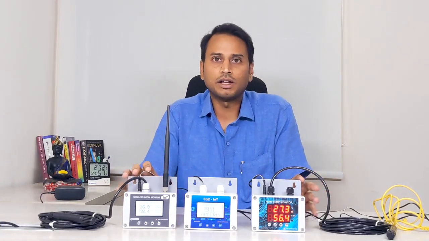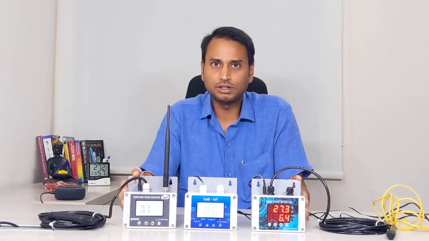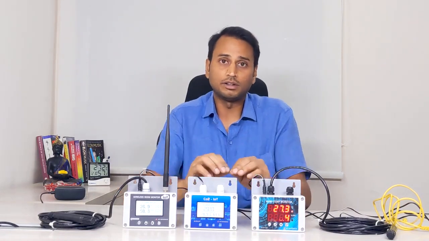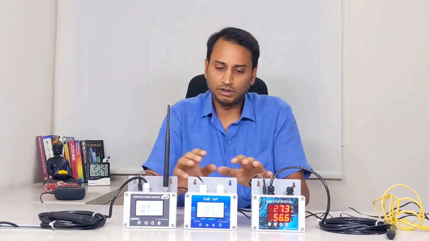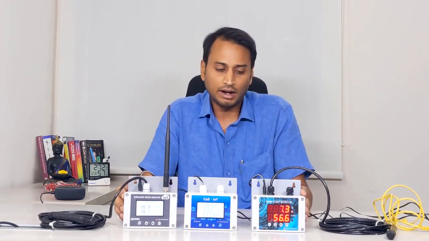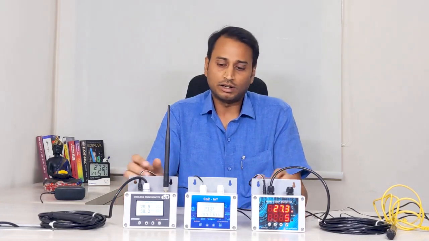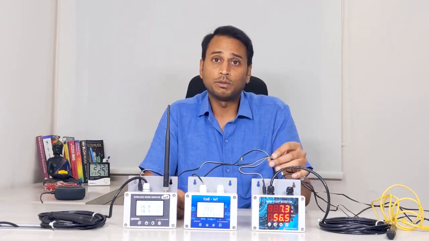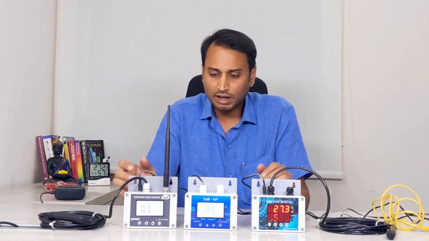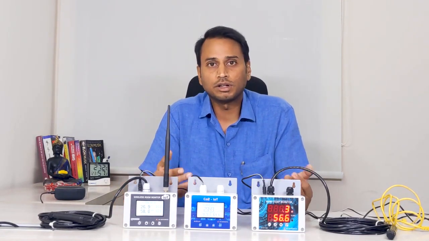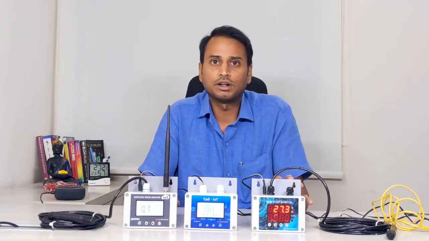So we have customization options also available, just in case you want 10 monitors to be given over one dashboard, or 20 or 50 or 100, that can be provided with any of these devices and it can be taken as a project. So at that time maybe this could be replaced with an SMPS, and we can continue with any other projects if we require with this temperature and humidity.